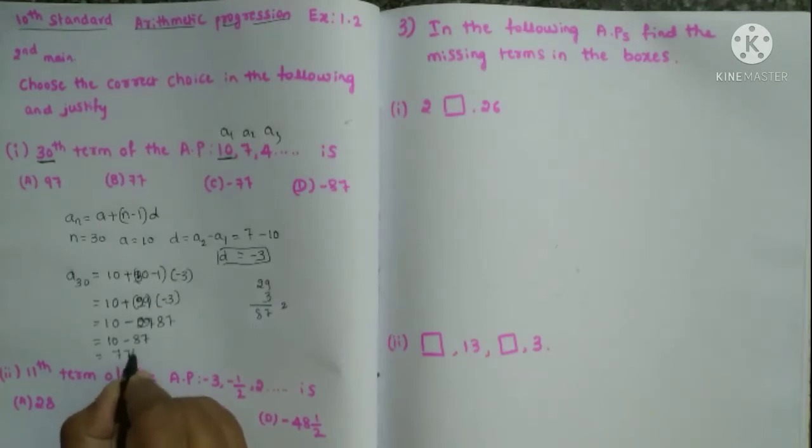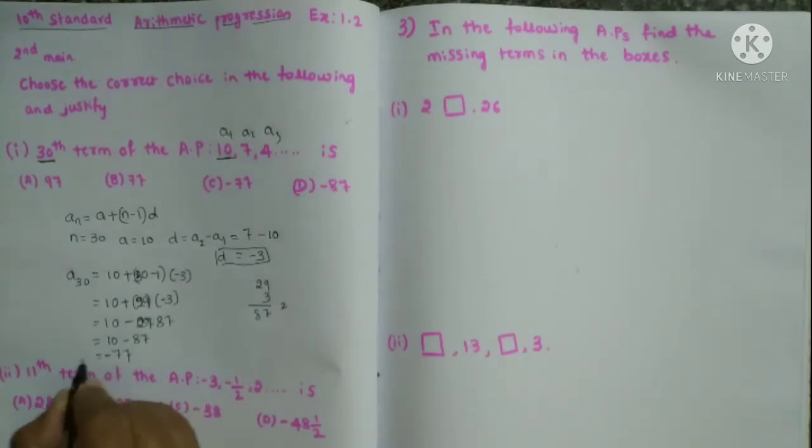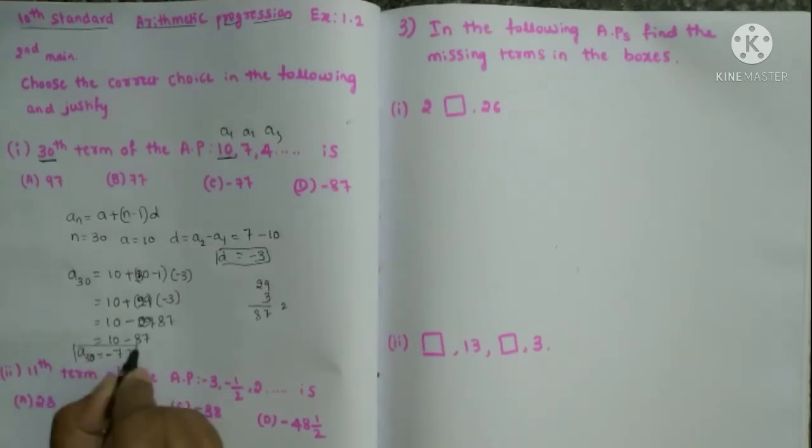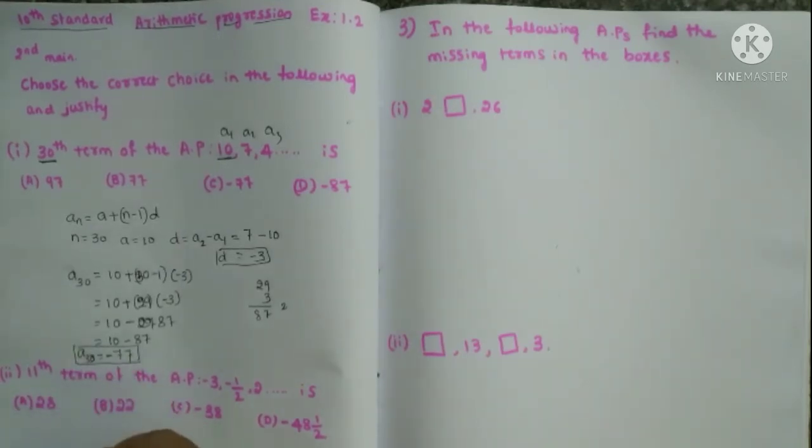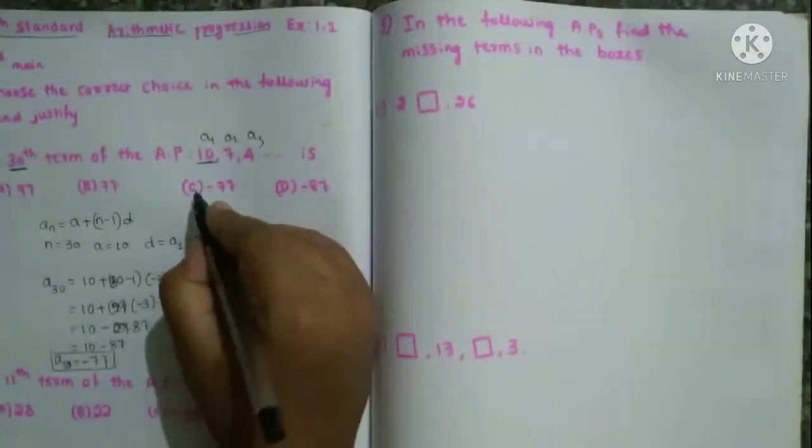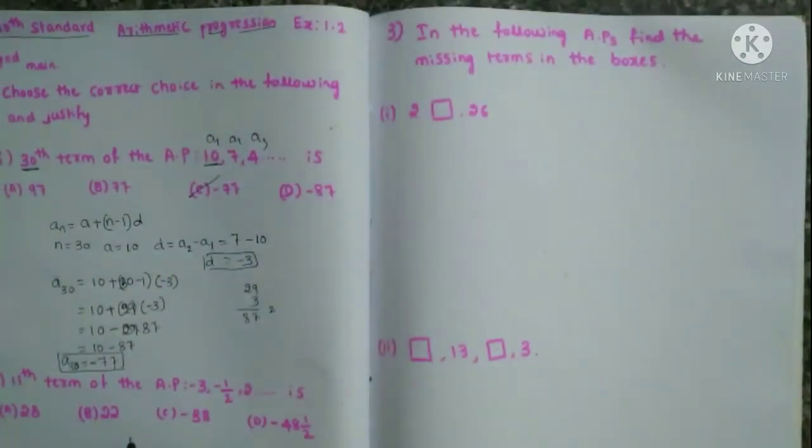The bigger number is 87, and here it is containing a minus sign. So minus 77. Sorry, a30, so minus 77. Which option is correct then? Minus 77, C option is correct here.